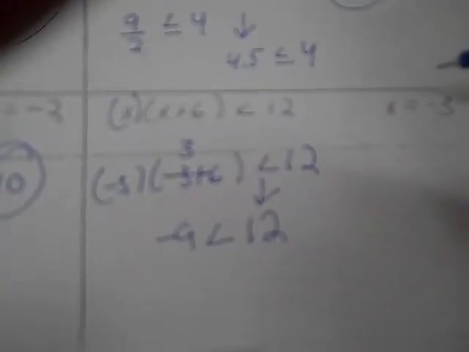Okay, negative 3 plus 6 is going to be 3. And then negative 3 times 3 is negative 9. What's bigger, 12 or negative 9? I think it's 12, okay? Does it open up towards the bigger number? Yes, it does. So finally we get a yes. Negative 3 is a solution to that inequality.